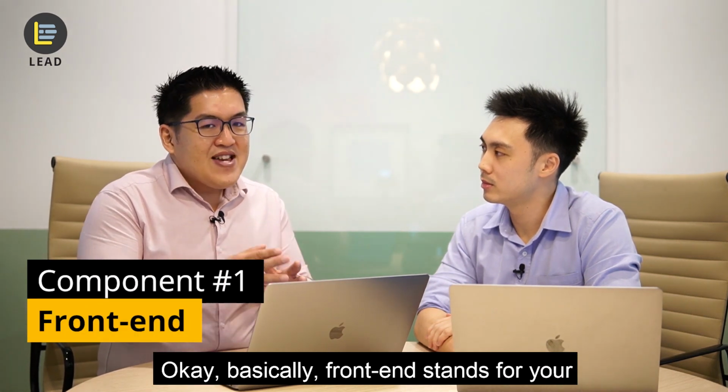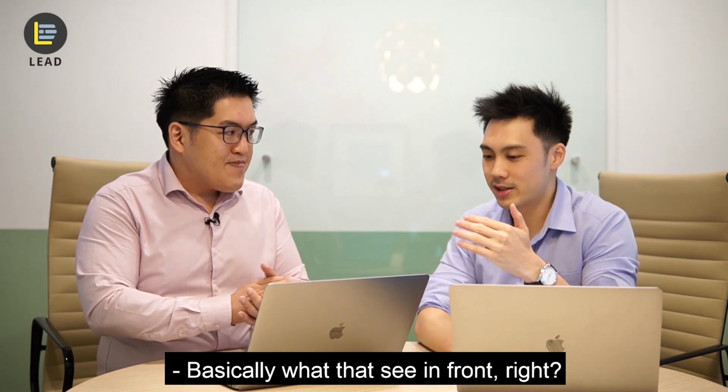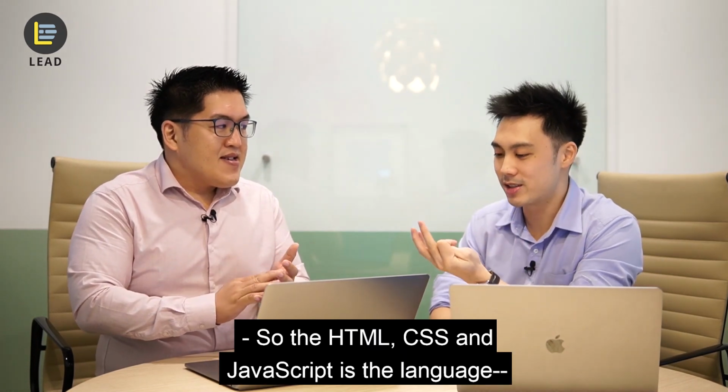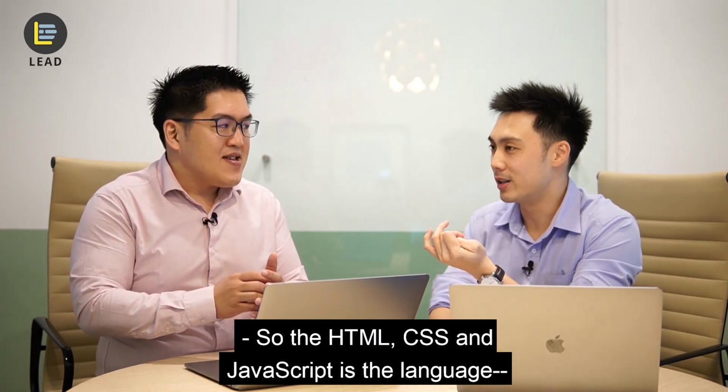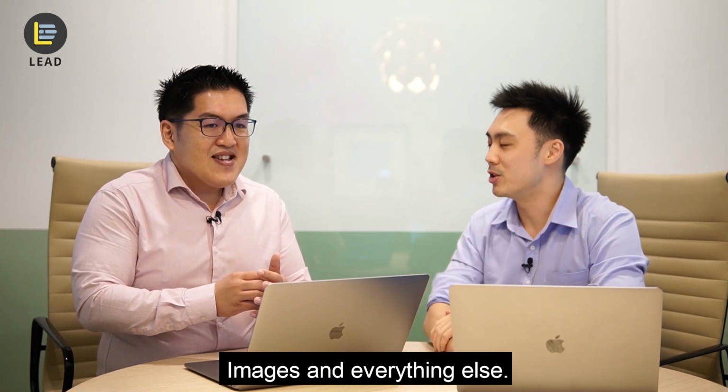Basically, front end stands for your HTML, your CSS, and also your JavaScript. Basically what they see in front, right? Correct. So HTML, CSS, and JavaScript are the languages to code out what people see on the front end, like the pictures, the images and everything else.